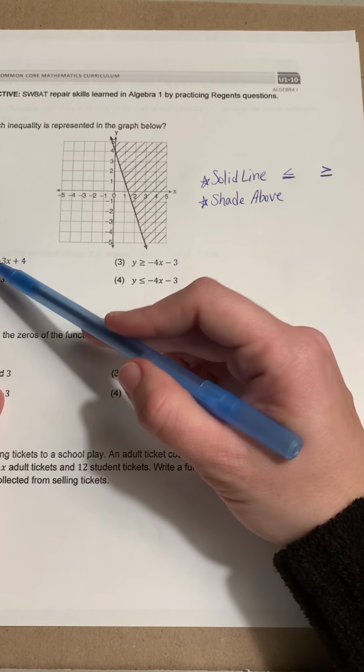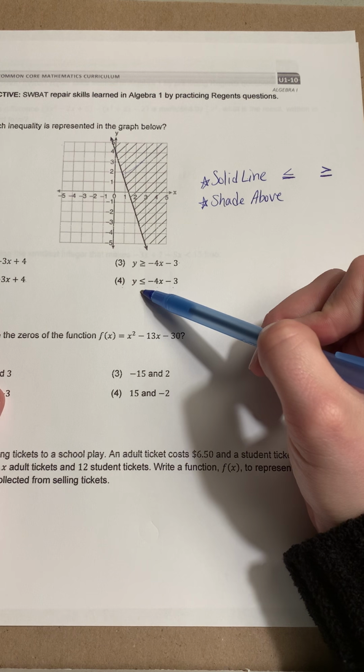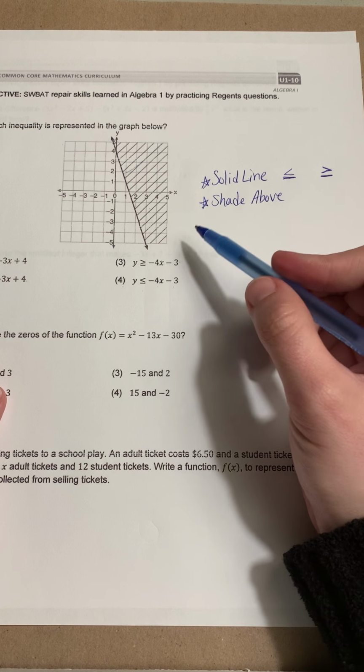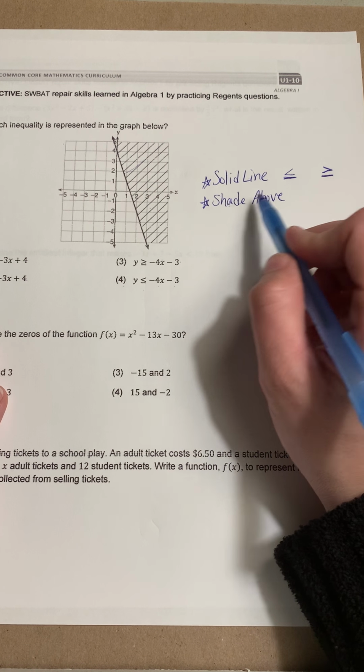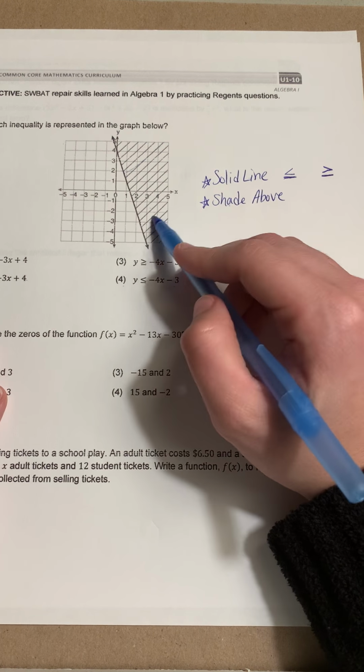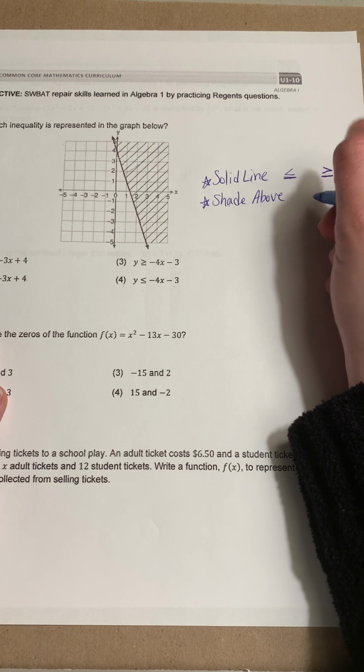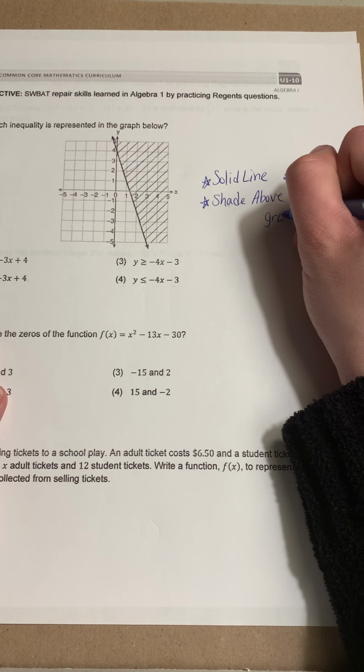Well, let's look at our choices. All of those have that line at the bottom. So let's keep going. Now it says that shading above. Well, if I'm shading above, that means the symbol has to be greater than.